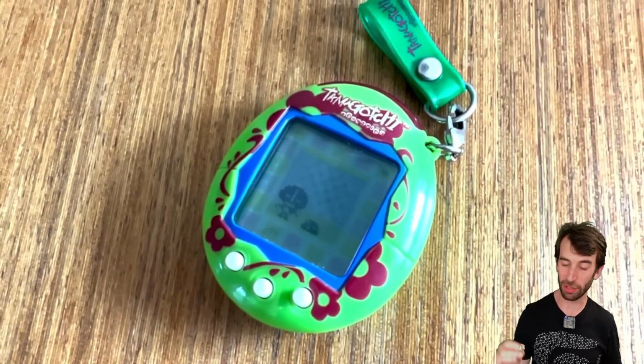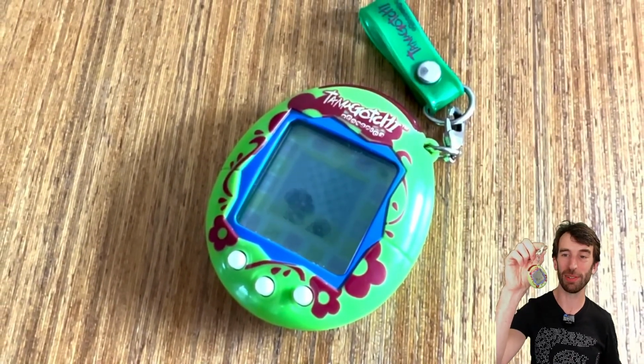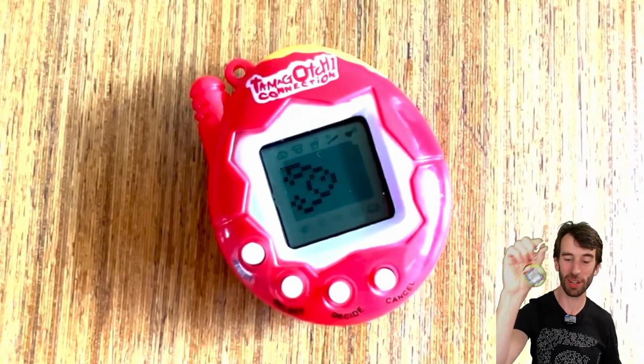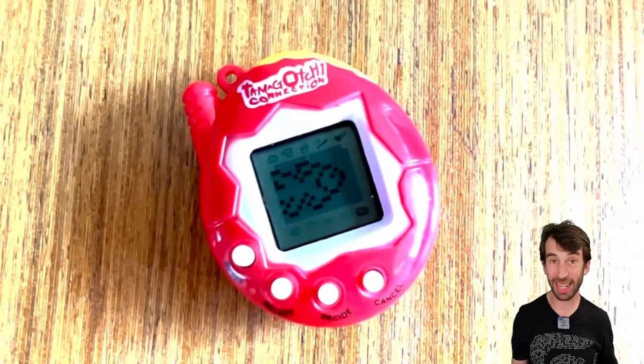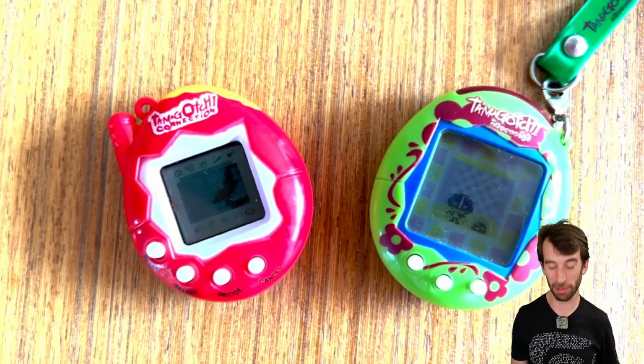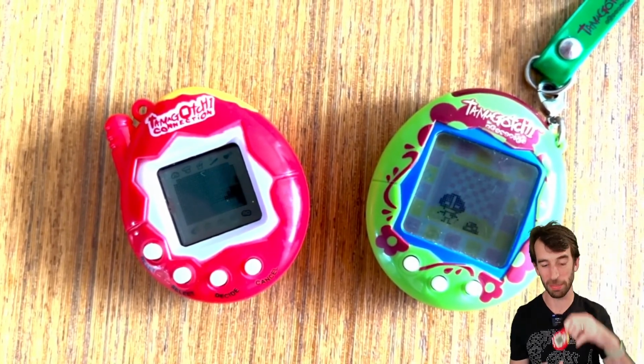I never had this, the good kind, the official Bandai Tamagotchi. This doesn't belong to me, this belongs to my wife. This is her digital pet. And I used to have one, but it's lost. I never had an official one, I had a knockoff one, the cheapo ones, and I bought another knockoff one. This is a cheapo one.